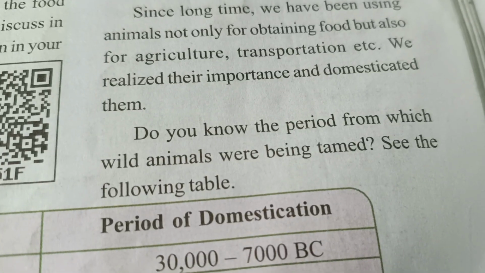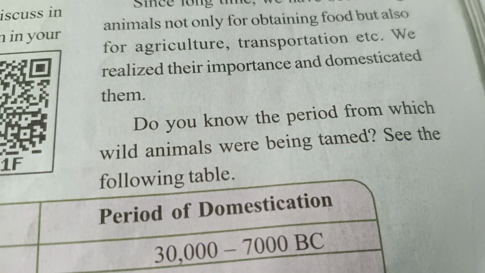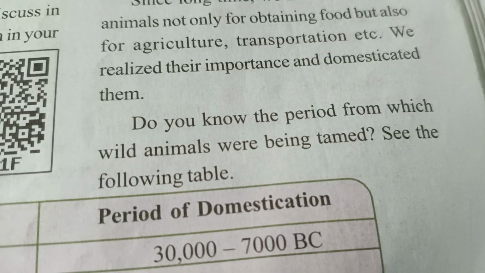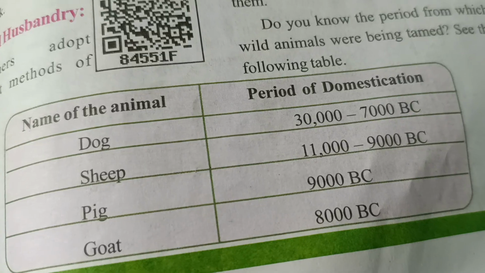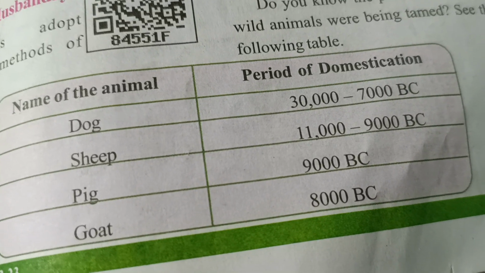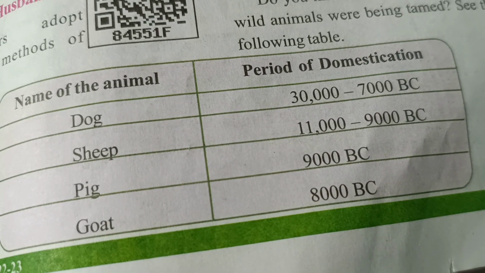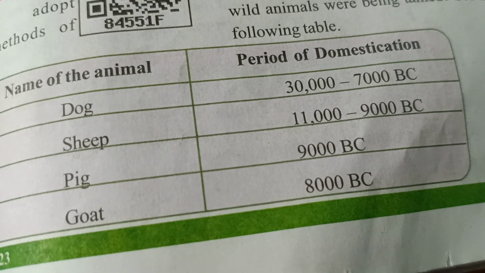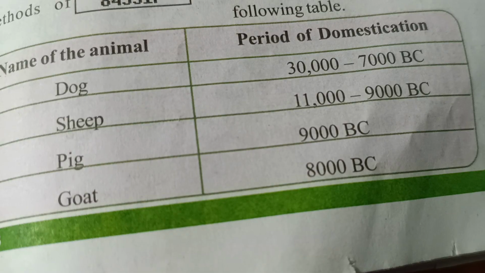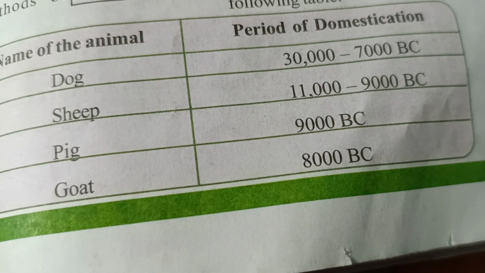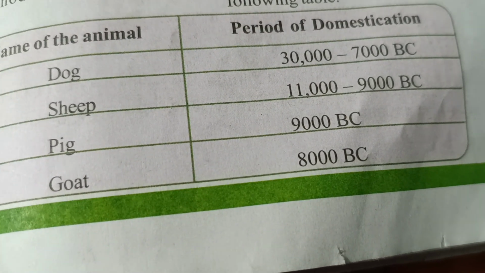Do you know the period from which wild animals were being tamed? See the following table. Name of the animal, period of domestication: dog 30,000 to 7,000 BC, sheep 11,000 to 9,000 BC, pig 9,000 BC, goat 8,000 BC.